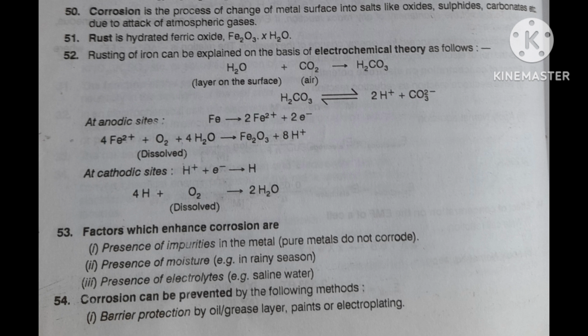Then the whole surface may be covered with this deposit, a layer of the other metal deposited on the cathode. That is called electroplating. It means on one metal you are putting another layer. By that process also it is possible.